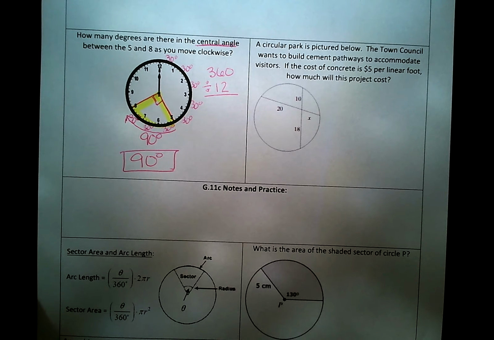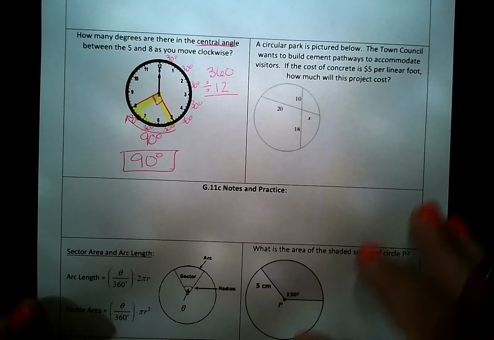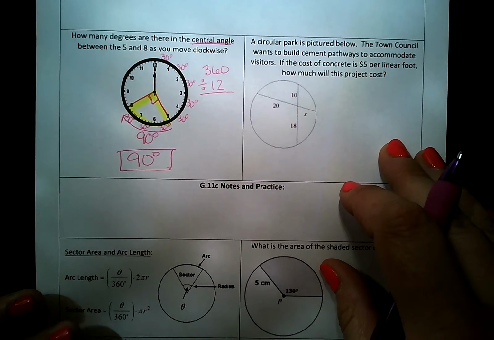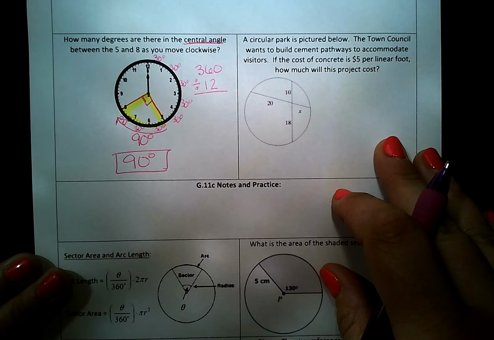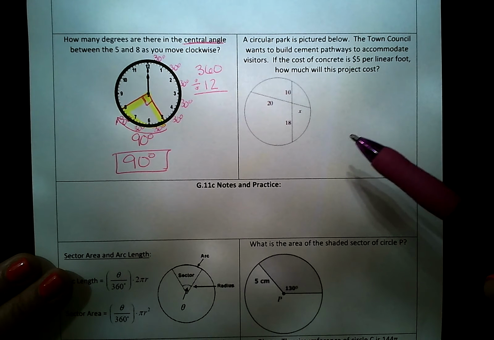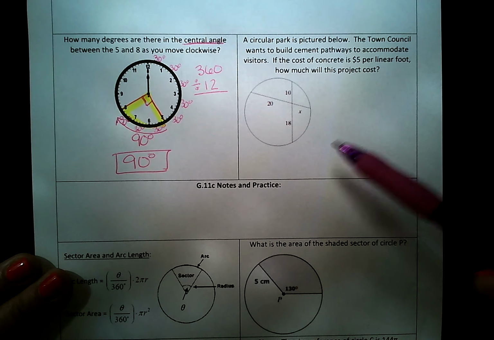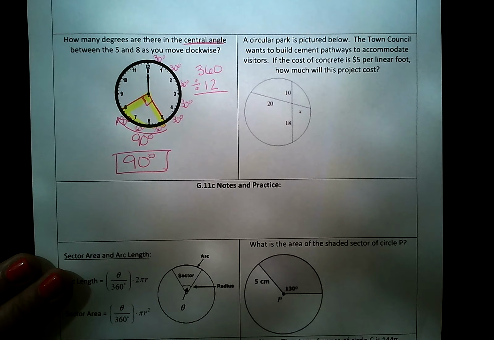Okay. Our second example here is a little more wordy. Let's read through and make sure we understand. It says, a circular park is pictured below. The town council wants to build cement pathways to accommodate visitors. If the cost of concrete is $5 per linear foot, how much will this project cost?